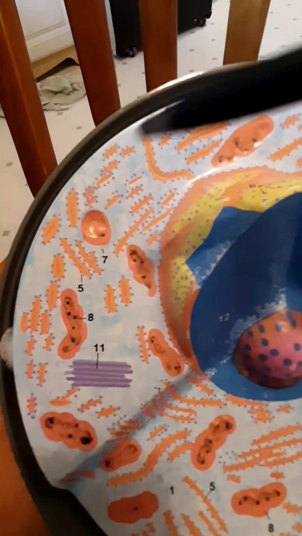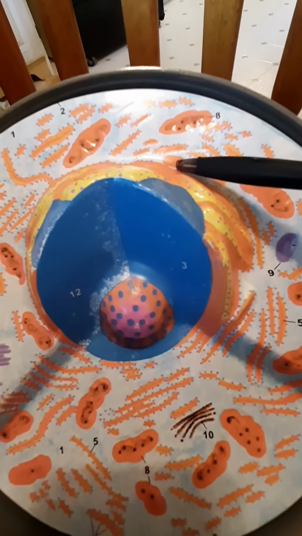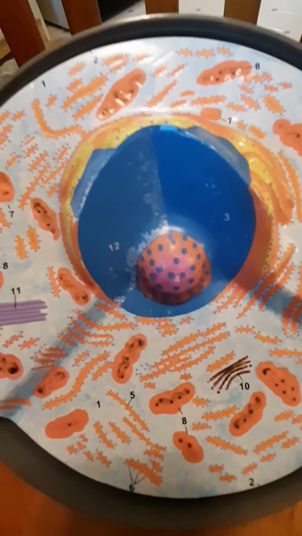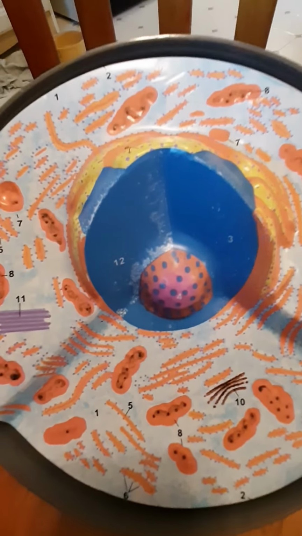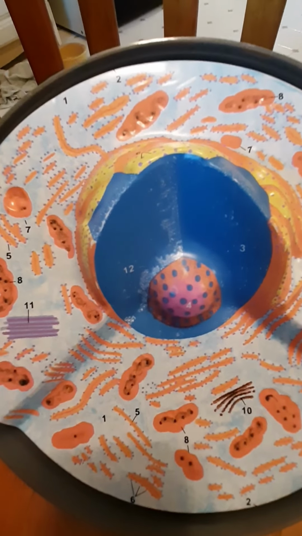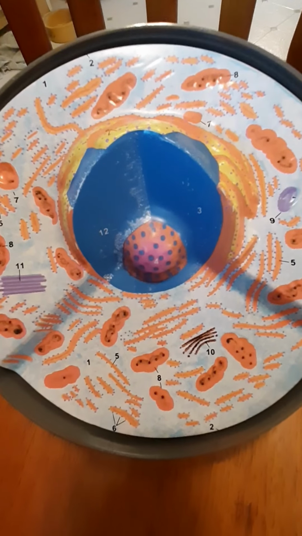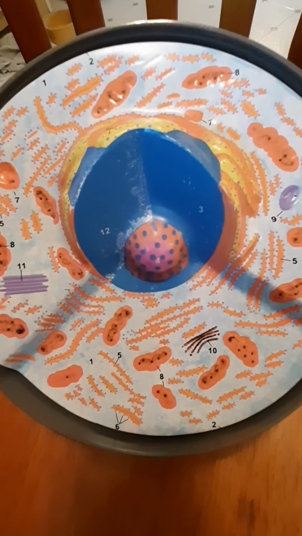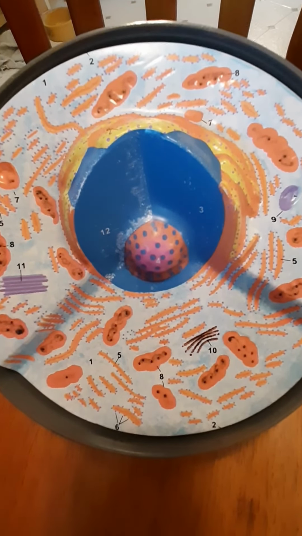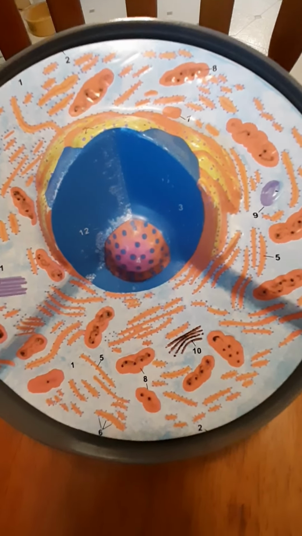So the orange fellows spread throughout the cell. There's one here, one up there. Those are number 7, the vacuoles. They, of course, are the plasma membrane bound little containers that move things around the cytosol of the cell, or they can also be packages of proteins or other materials that the cell needs to process and work through.